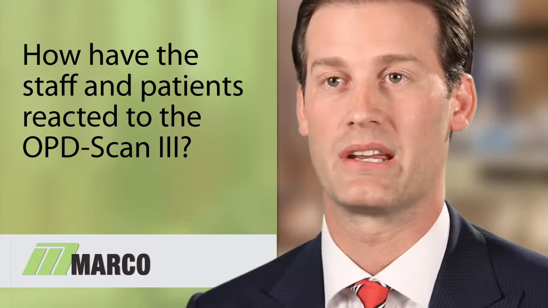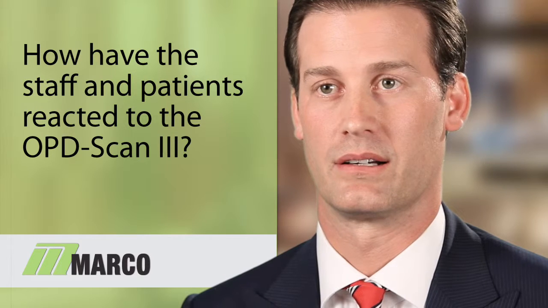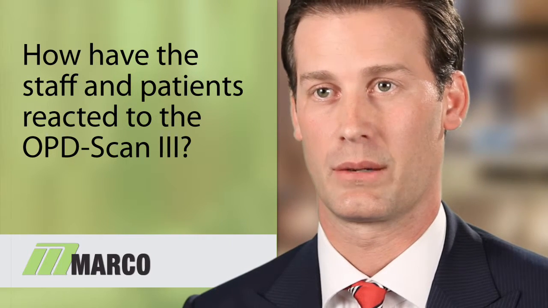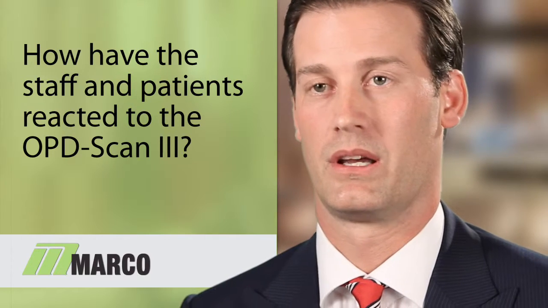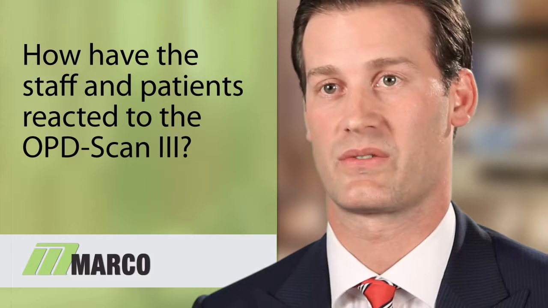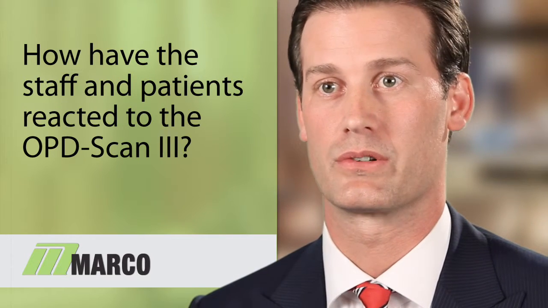The patients and staff alike in my practice have adopted the use of the OPD very easily. The OPD-3 is really the second generation of instruments that we've had of its variety, and the upgrades are rather remarkable. It makes the patient interface much easier. Patients are much more satisfied with the experience. It's much faster, which also contributes to a much happier technical staff. We're able to move patients through with greater efficiency.